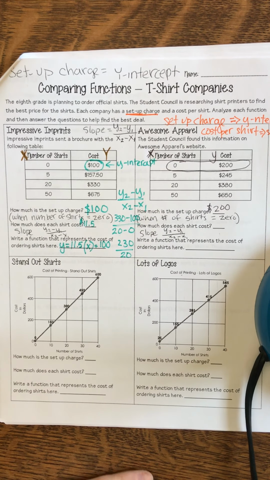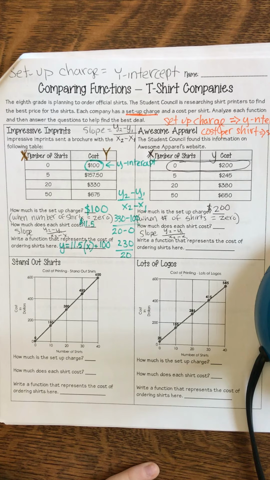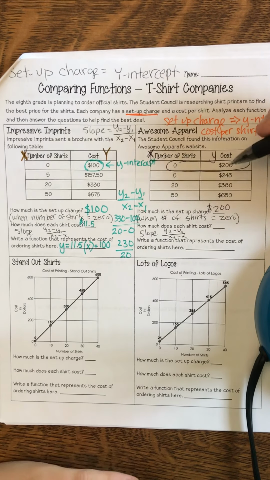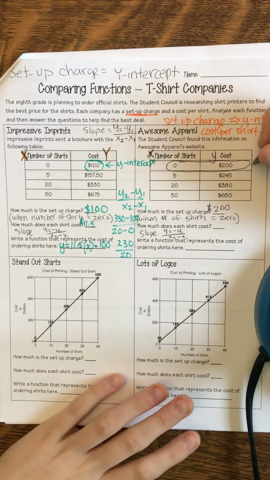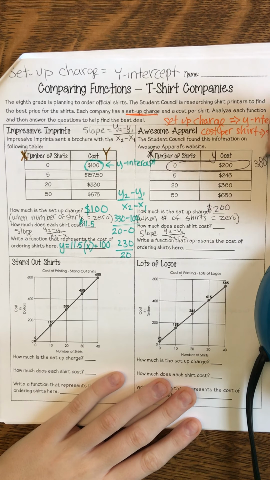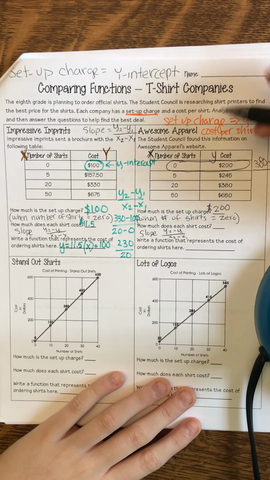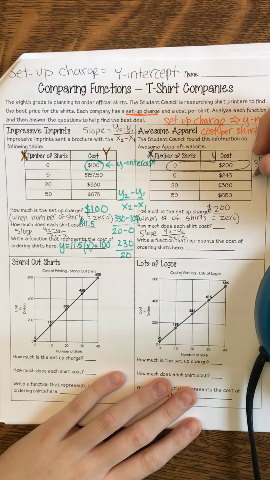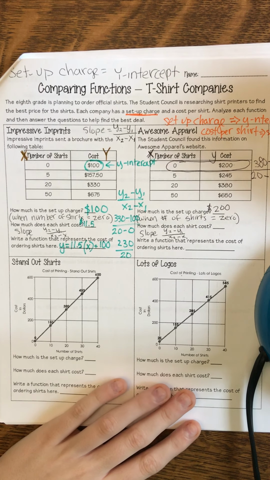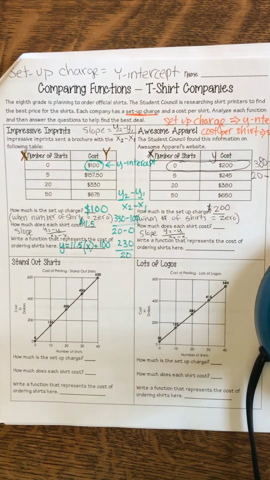And how much does each shirt cost? We got to find the slope, your favorite thing in the world to do. I'm going to use 380 for my y2, and I'm going to use 200 for my y1. And then the x's that match are 20 for my x2 minus 0 for my x1. Again, I'm using my little calculator. So 380 minus 200, I can do that in my head, is 180. 20 minus 0 is 20.